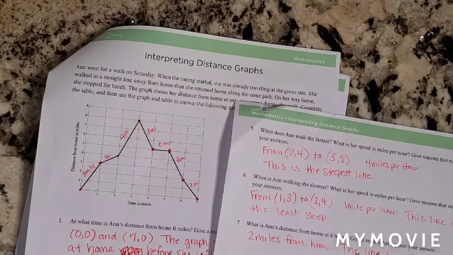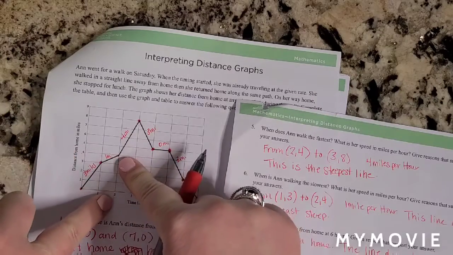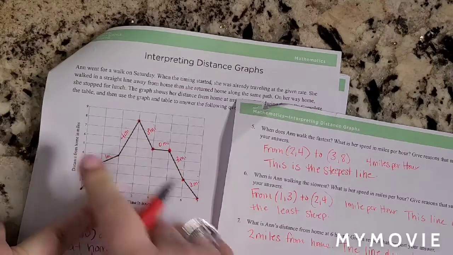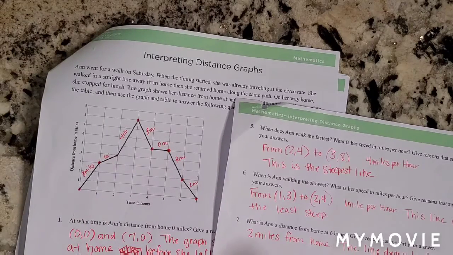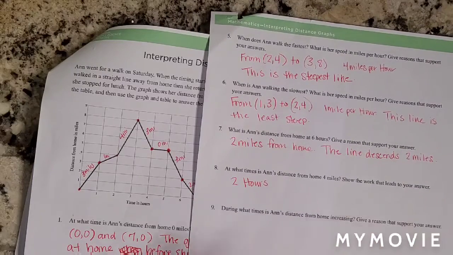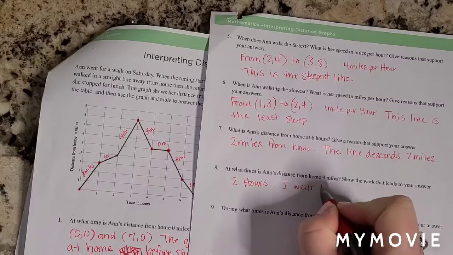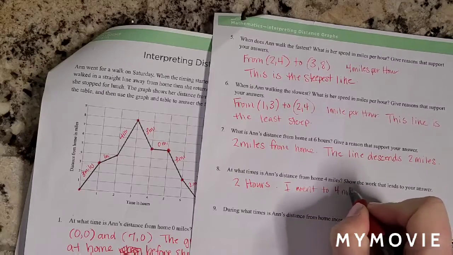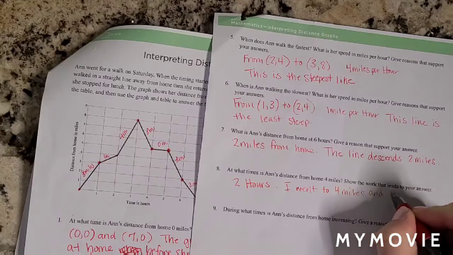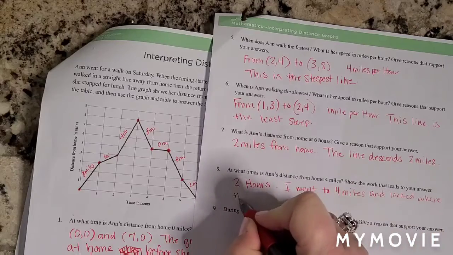At what time is Ann's distance from home 4 miles? So distance here, I'm going to look for 4 and see where the lines intersect. So when she was 2 hours away, she was 4 miles from home. So we'll put 2 hours. Okay. Show the work that leads to your answer. You just explain what you did. I went to 4 miles and looked where the lines intersected.